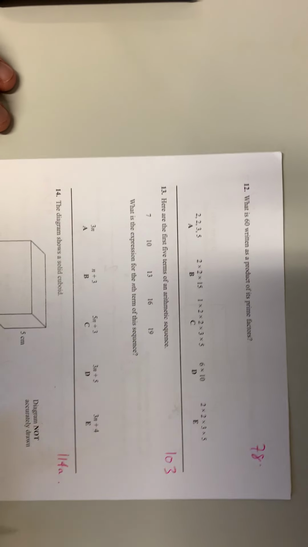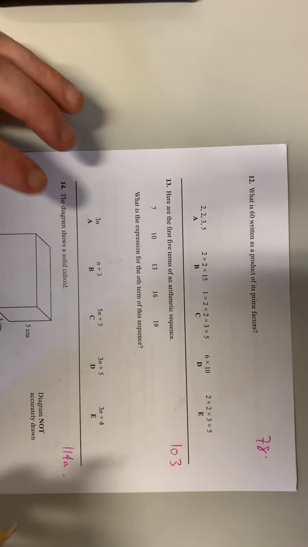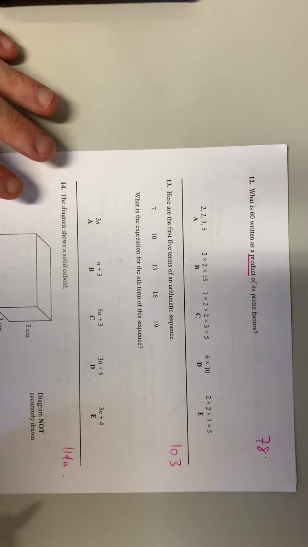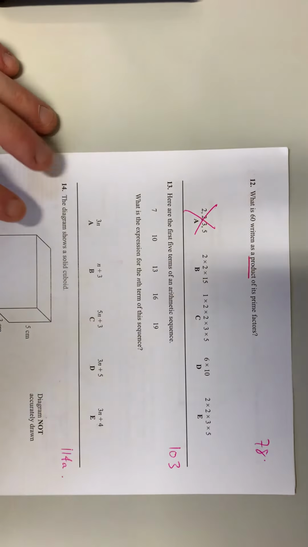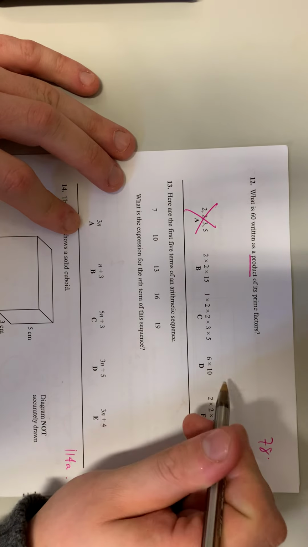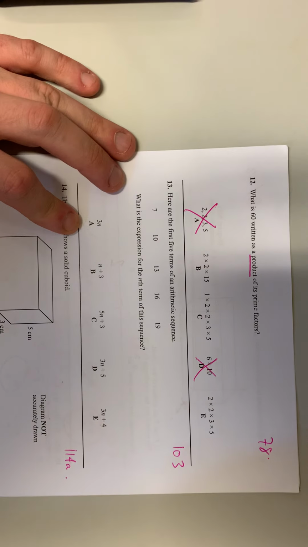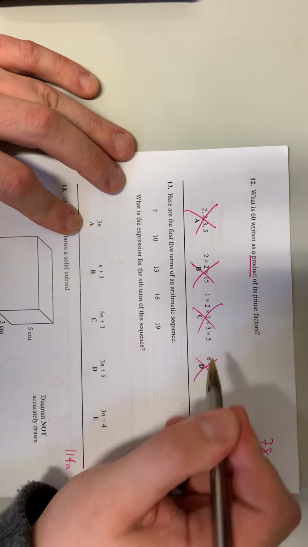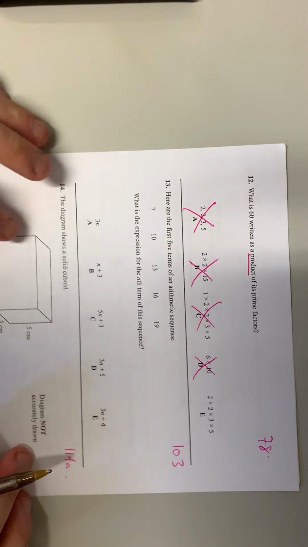12. What is 60 written as a product of its prime factors? Now, product obviously means times, so I need to make sure that the answer features a times sign, so it can't be that one immediately. I've also got to make sure that all of the numbers that are there must be prime. All of the numbers here can be done further. 15 is not prime, and 1 is not prime. So even if I've not done it, I can still tell that it must be E.